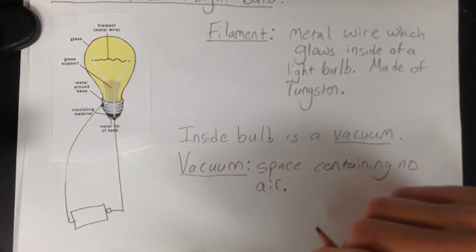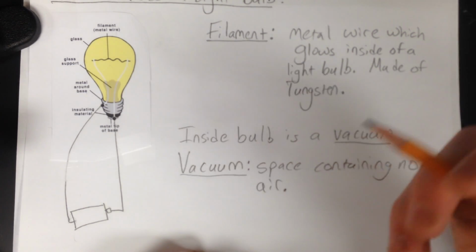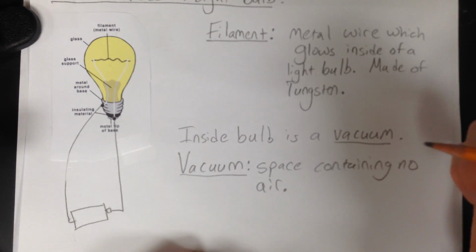So it's important to know that if you make a circuit, one wire needs to touch the side of the light bulb and one wire needs to touch the bottom.